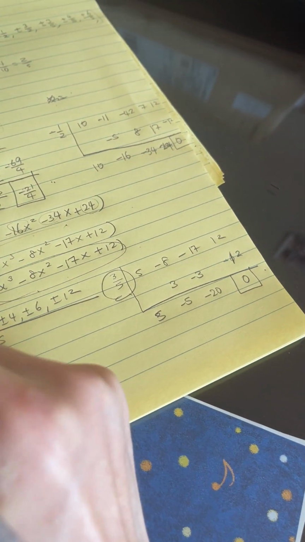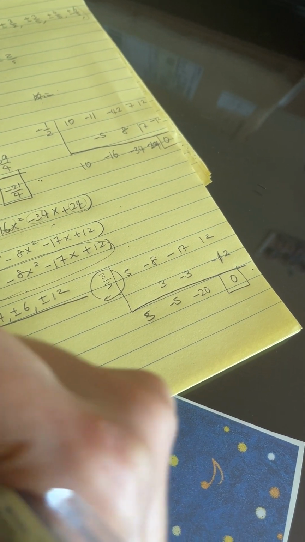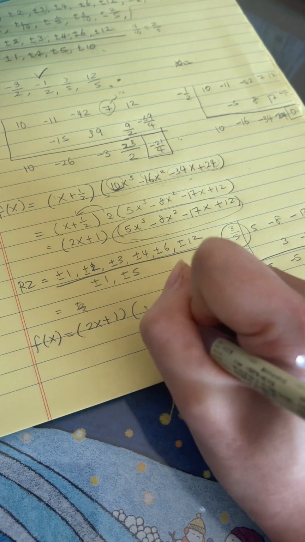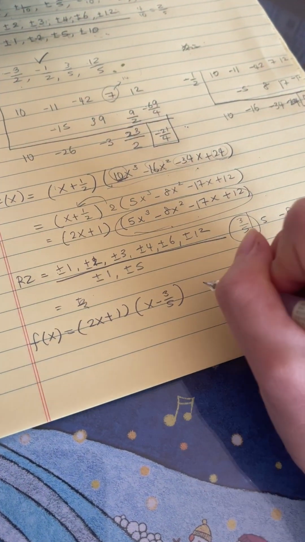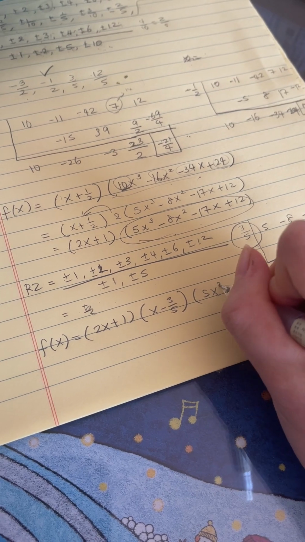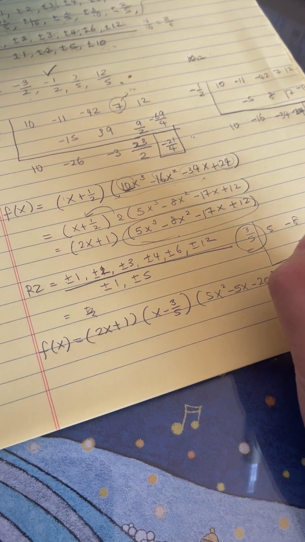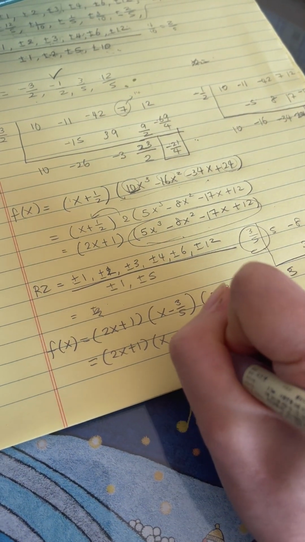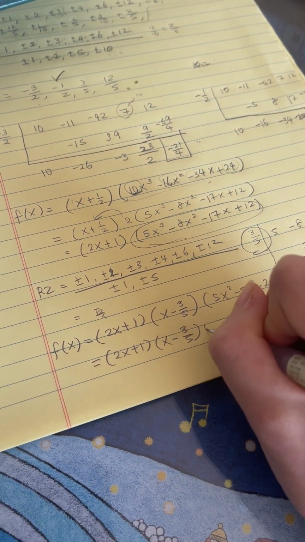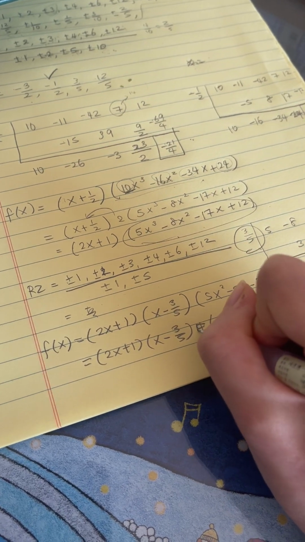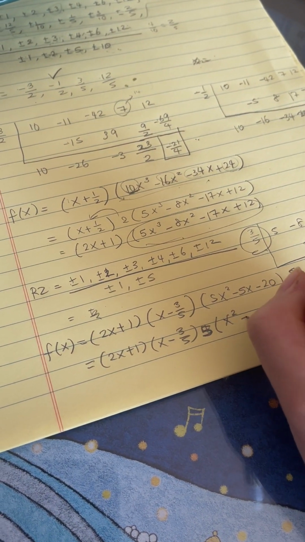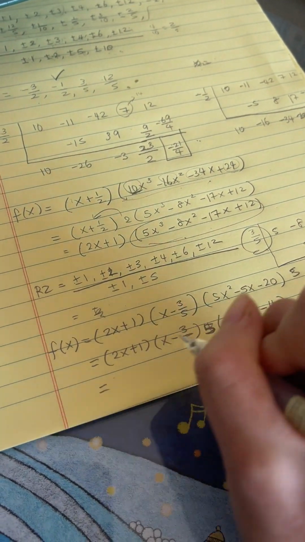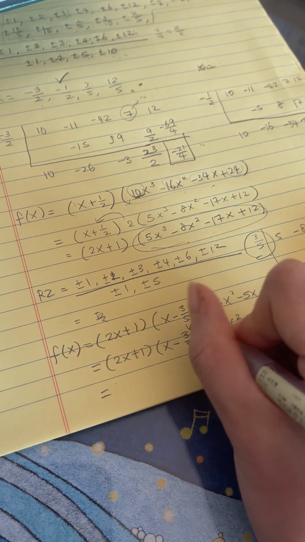Okay, so we know that function of x equals 2x plus 1, and then x minus 3 over 5, and then we have 5x squared minus 5x minus 20, and again, we can go ahead and factorize 5 out of everything. So we get x squared minus x minus 4. And I'm going to go ahead and multiply this to here.